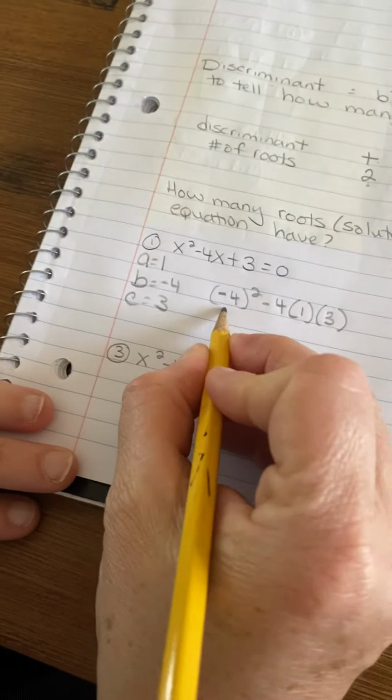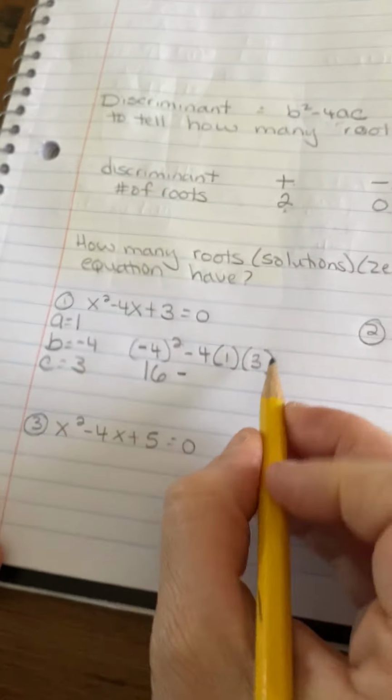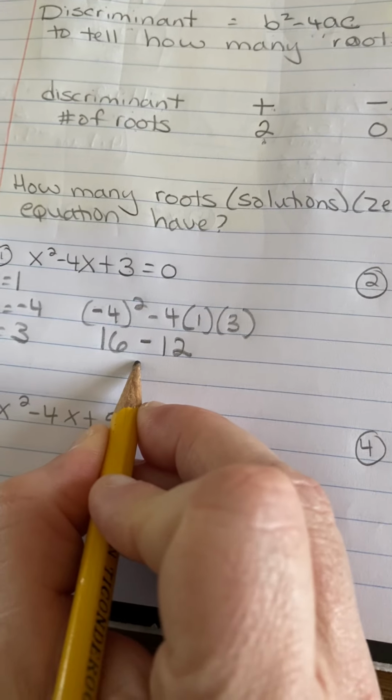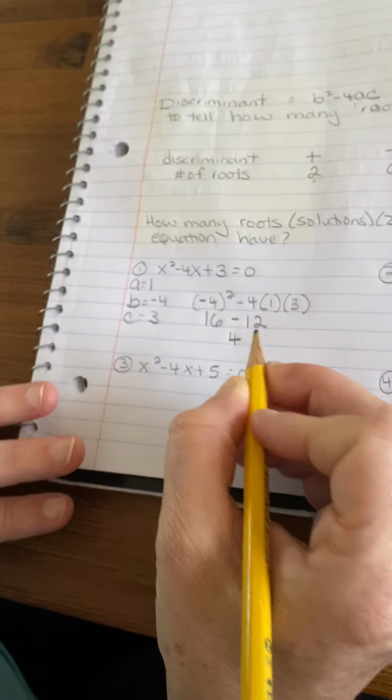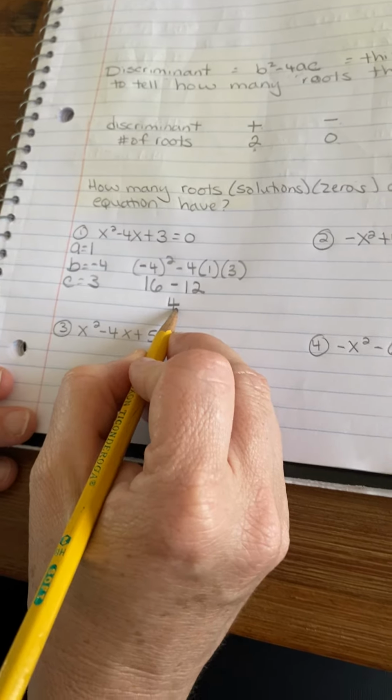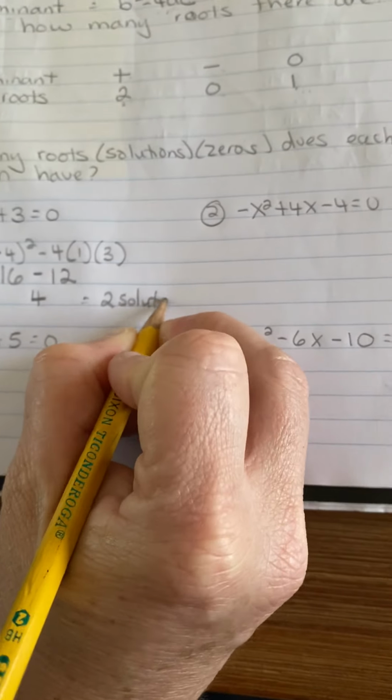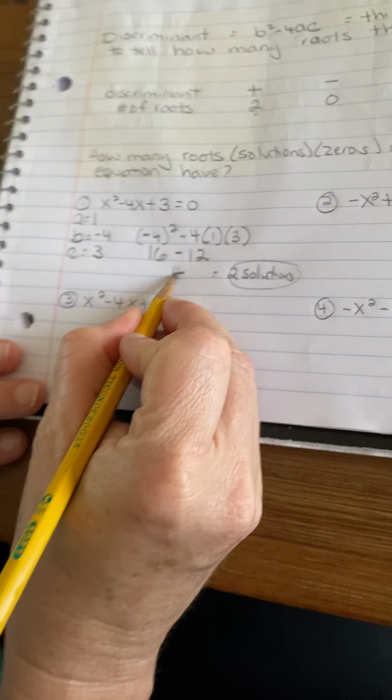I get 16 minus 12. I know that my answer is going to be positive, and so therefore I have 2 solutions because my answer was positive.